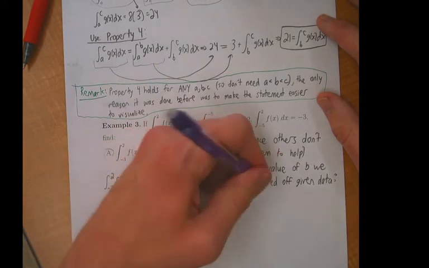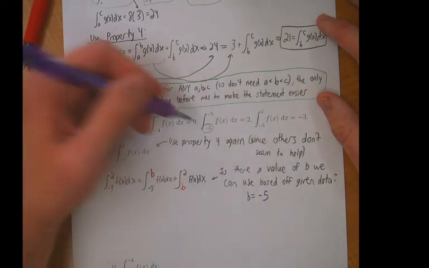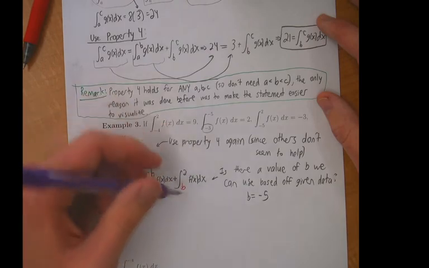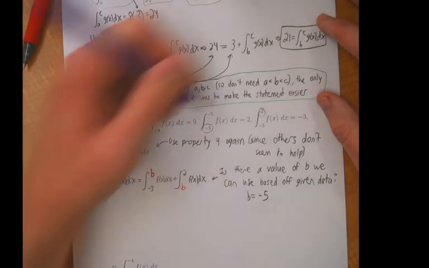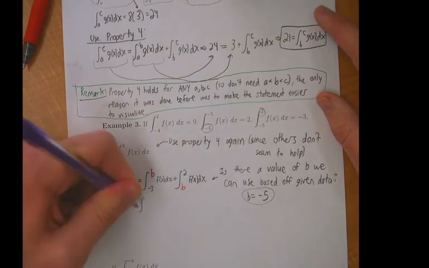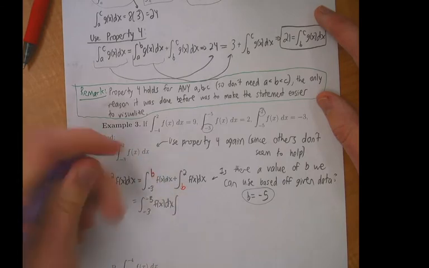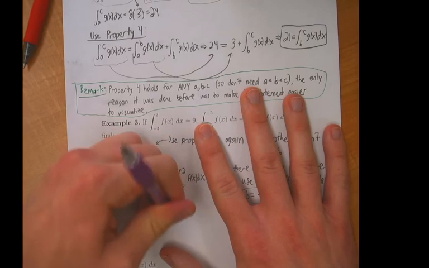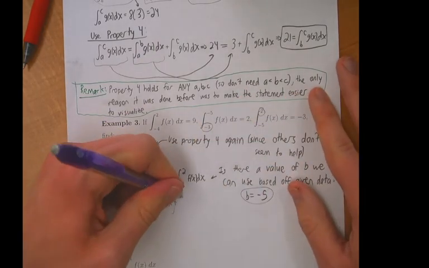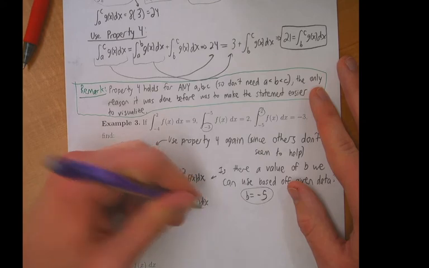-5, right? Because here we have an integral with bound -3, and we have an integral with bound 2. So if we use b equals -5, then we have the integral from -3 to -5 of f of x dx, plus the integral from -5 to +2 of f of x dx.